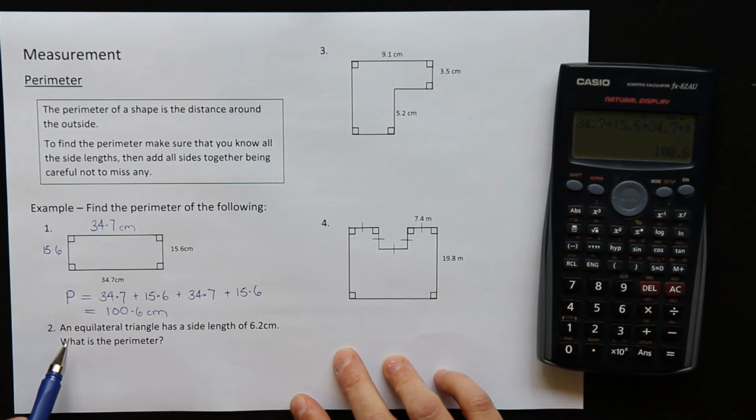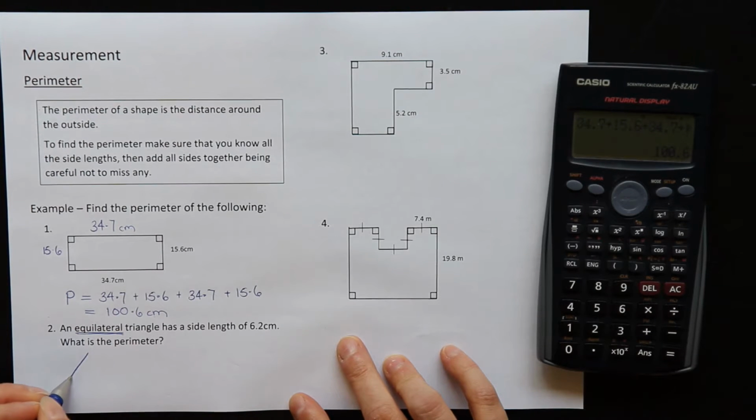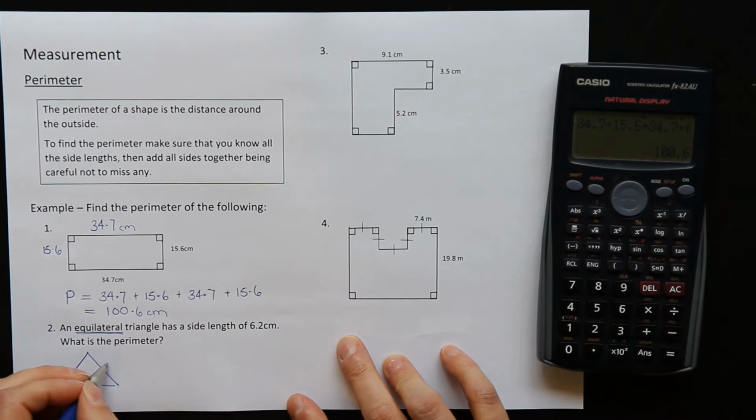Let's do example number 2. An equilateral triangle has a side length of 6.2 centimeters. What is the perimeter? Well, an equilateral triangle means that we have a triangle that has all three sides the same. So if this one here is 6.2, then all of them, this one over here and this one over here, are all 6.2.